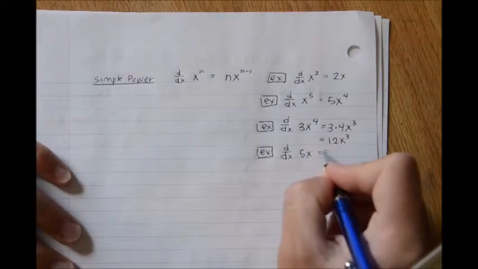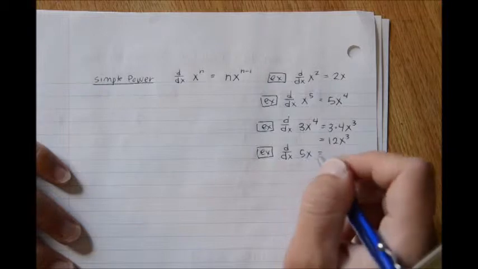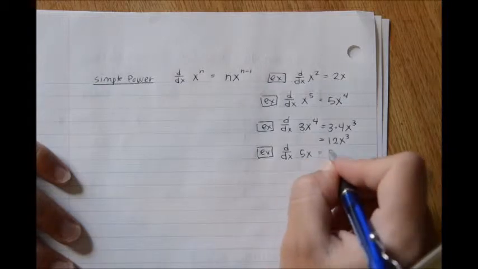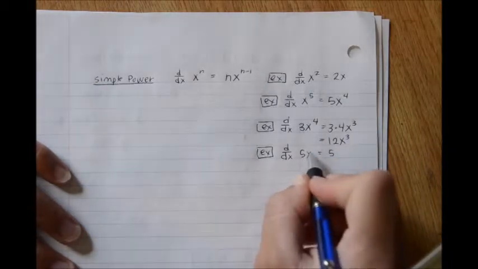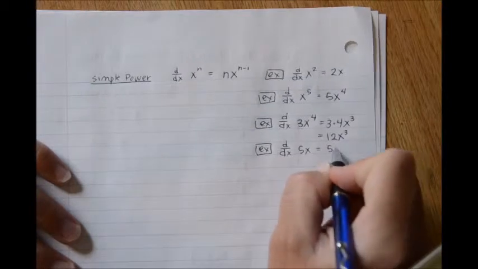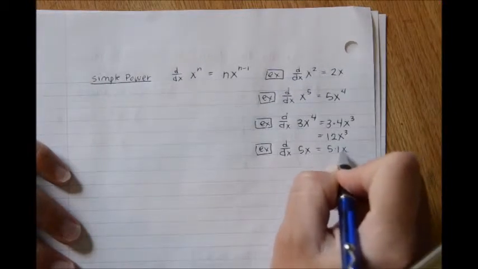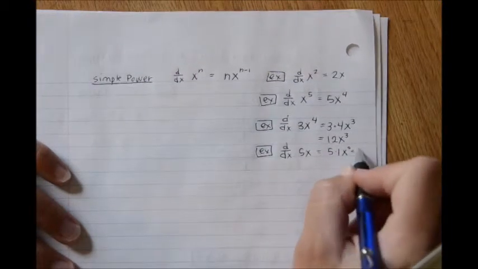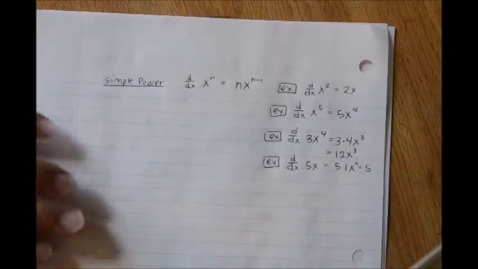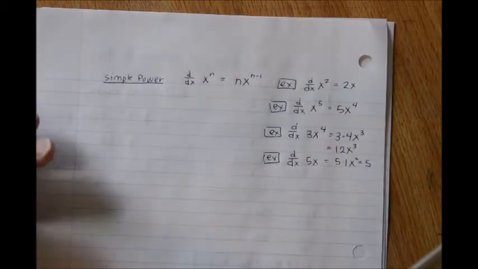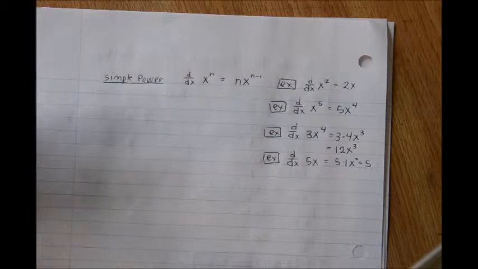The 5 stays here, because then the 1 comes down, and you would do 5 times 1. And then you would have x to the 0 power. Well, 5 times 1 is 5, and x to the 0 power is equal to 1. So you still have 5 times 1, which is just 5. So hopefully that helps connect it.